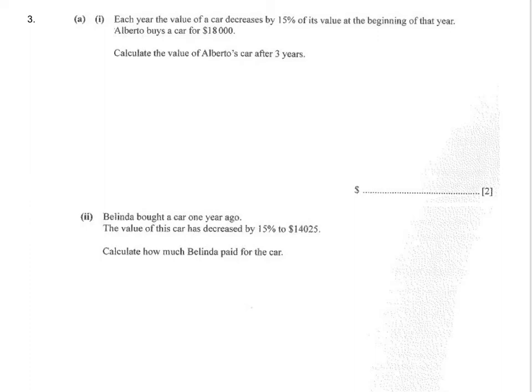Okay, so real life percentage increases and decreases. So here Alberto's car is being decreased by 15%. The easiest way to think about this, I believe, is to use a multiplier. Decreasing by 15% gives you 85%. So I'm looking for 85% of the 18,000.